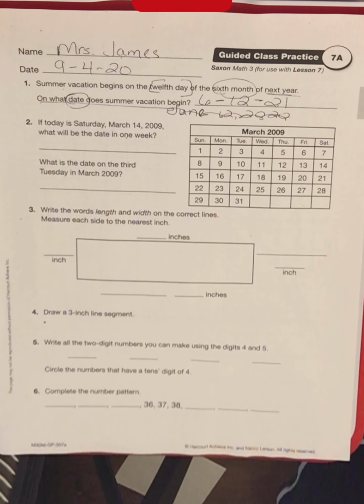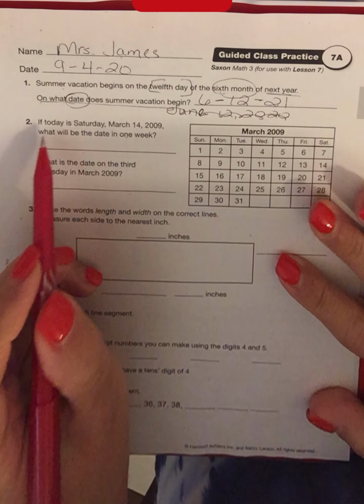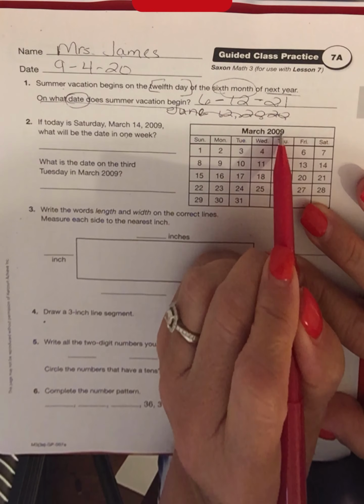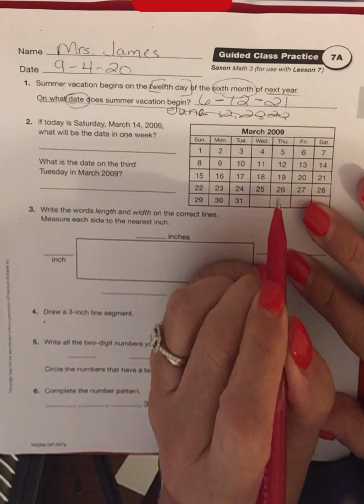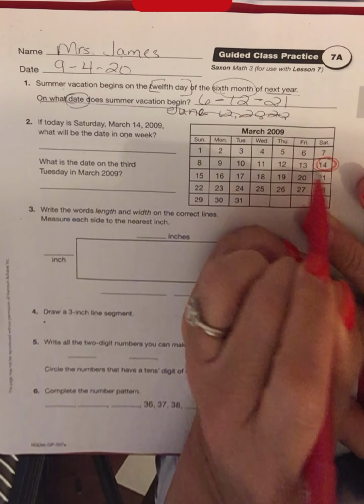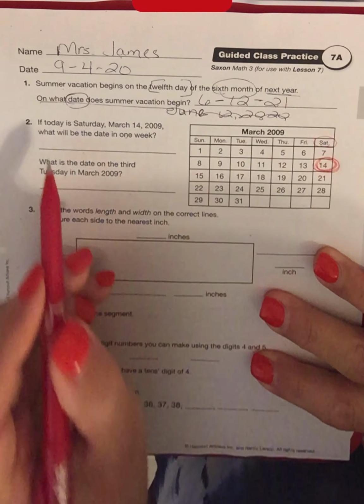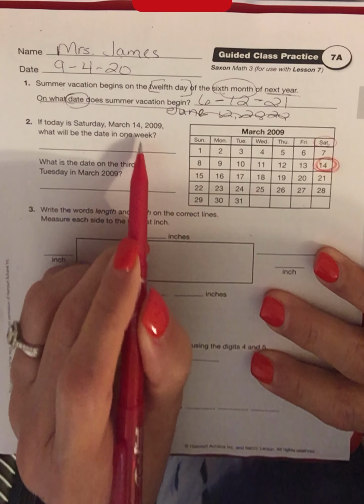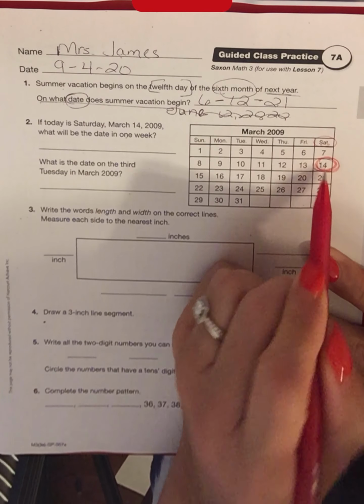Okay, I'm not sure you can see my writing really good, so I'm going to try to use a little bit darker pen. All right, or brighter. If today is Saturday, March 14th, 2009, so here's your 2009 calendar, and it says today is Saturday, the 14th. So I'm going to circle that, Saturday the 14th. Okay, it's Saturday and it's the 14th. What will the date be in 1 week? What will be the date in 1 week? So if this is the 14th today, what will the date be in 1 week?